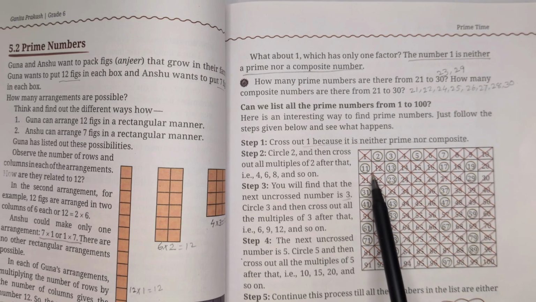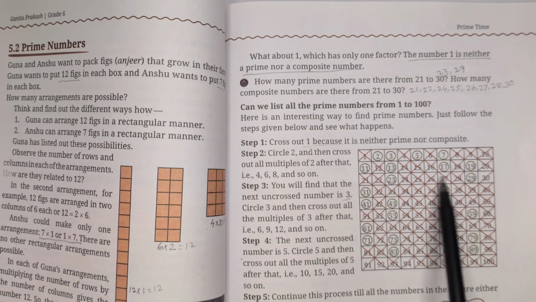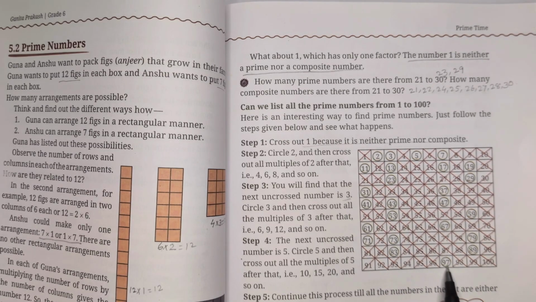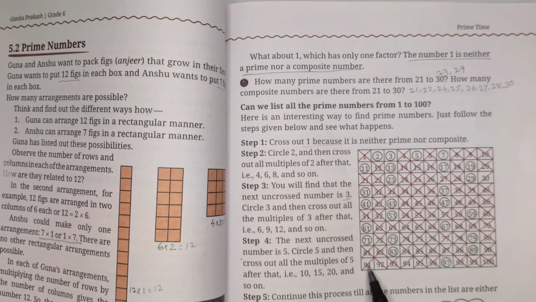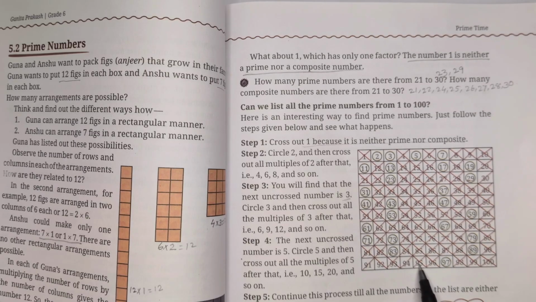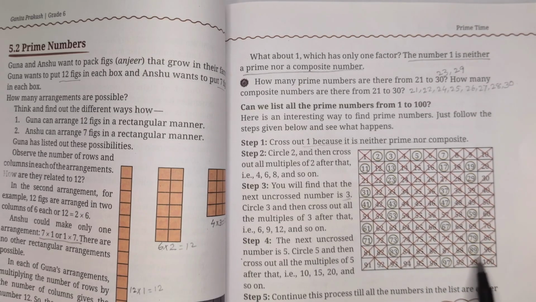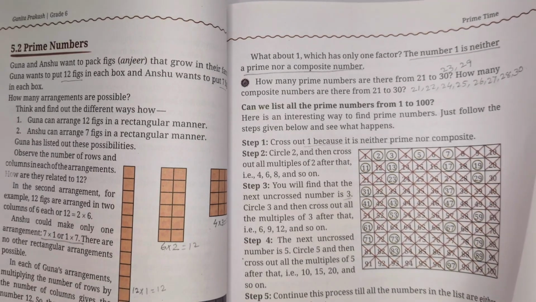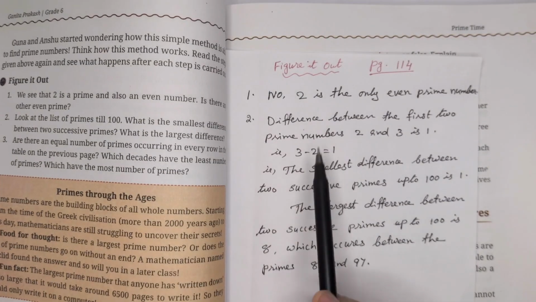And for the largest difference, everywhere we can see 2 or more primes in every row. Now in the last row there is only one prime number. So the difference between 89 and 97, that means 1, 2, 3, 4, 5, 6, 7, 8. The difference is 8 between 97 and 89. So we can write the largest difference here.